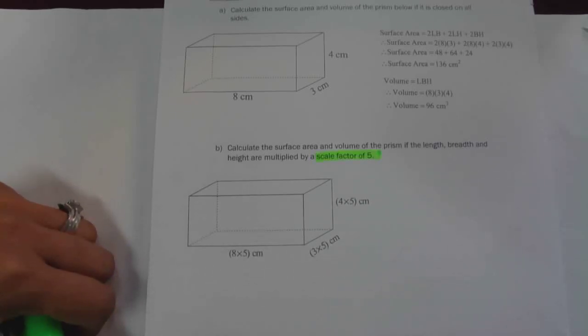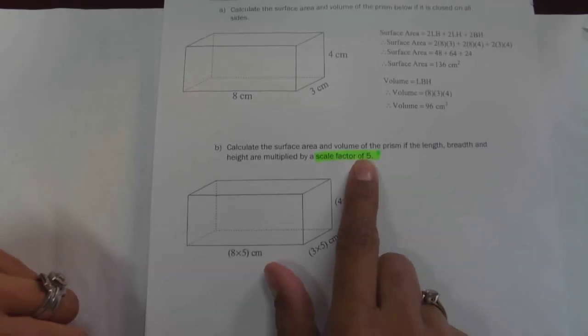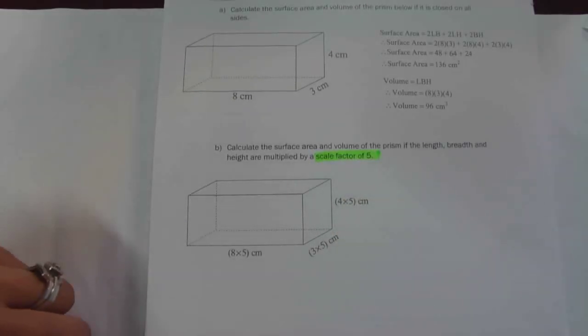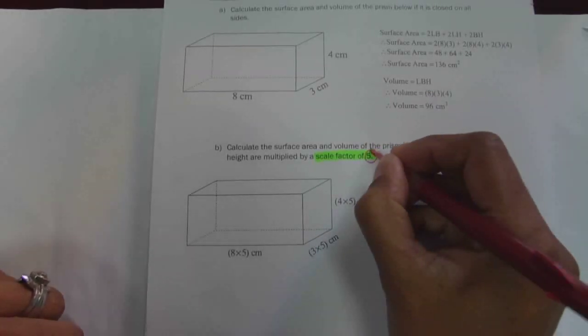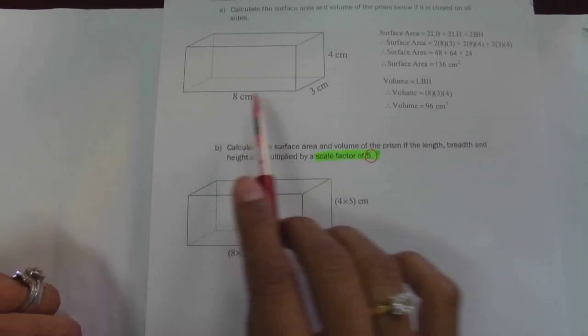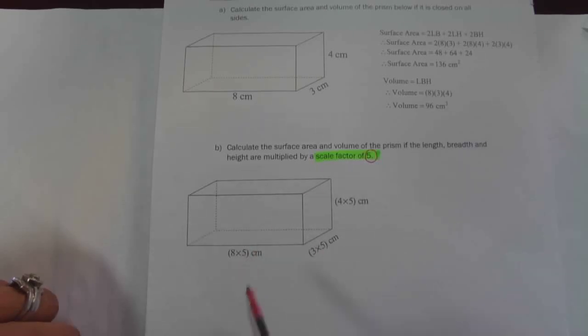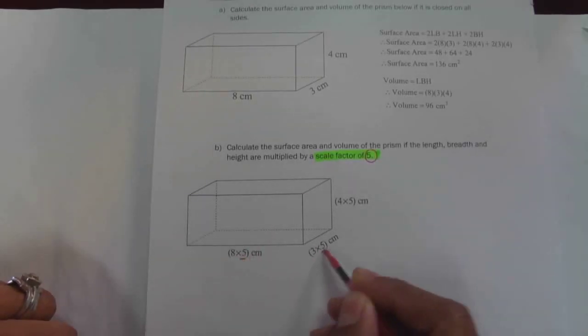It is a number which scales or multiplies a quantity. So that number 5 is the number that's going to scale the shape. In other words, every dimension, length, breadth, and height, would be multiplied by 5, as indicated here.